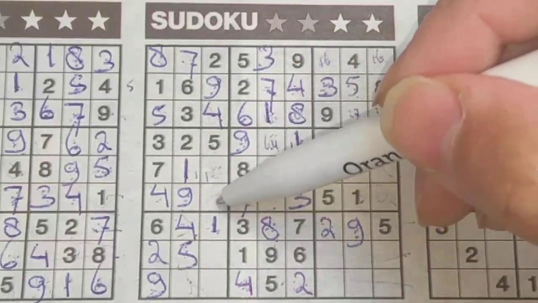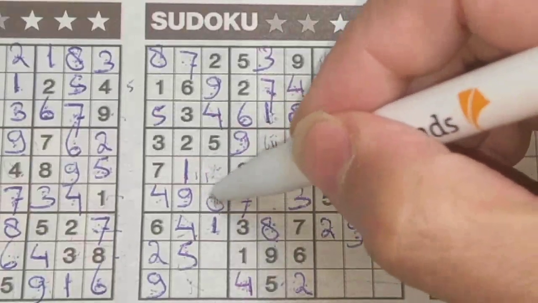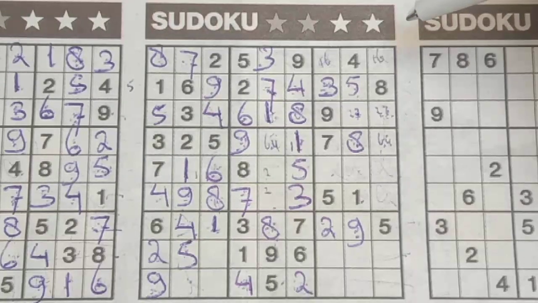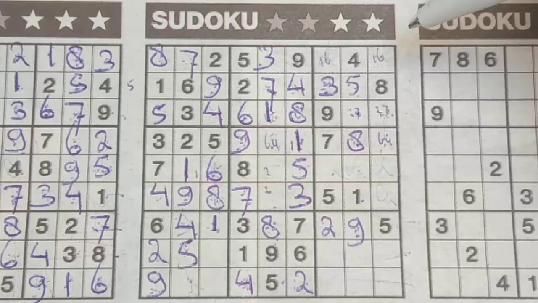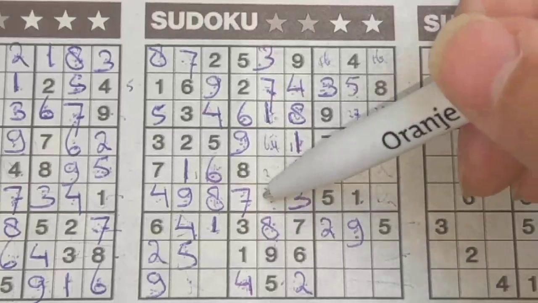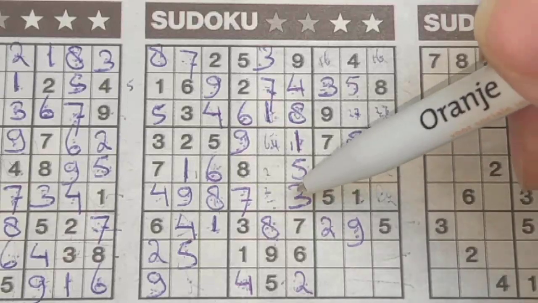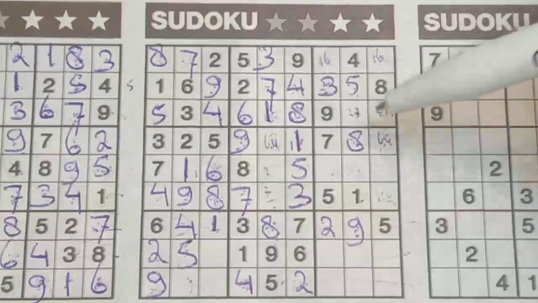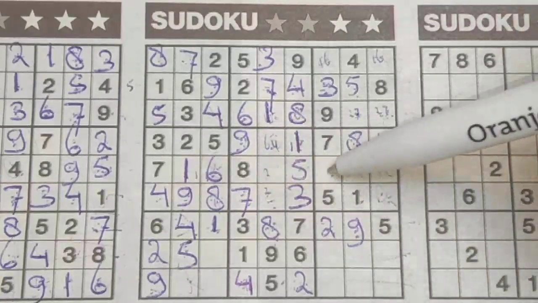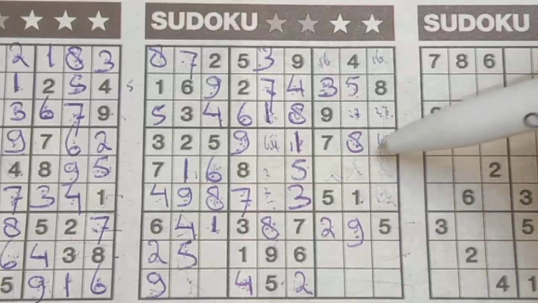The 6 and the 8 are missing. We have an 8 here, no 8 there. 8 should be here, and the 6 goes there. 2 boxes left. The 2 and the 6. But if I look to this box, we have a 6 here. One of the missing numbers is a 6. We have a 6 here, so no 6 in these 3 boxes.